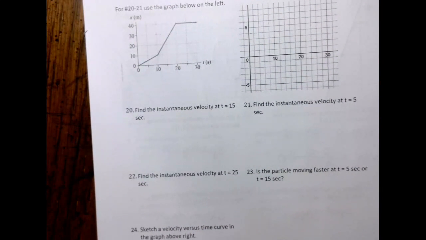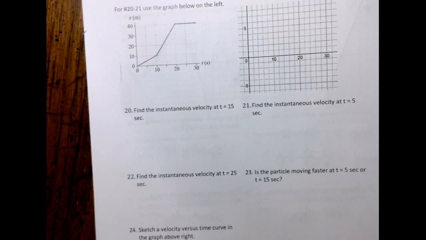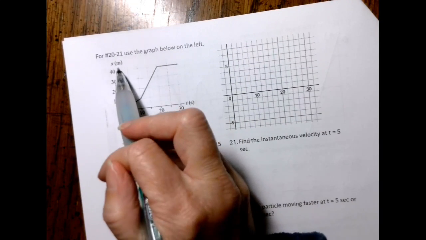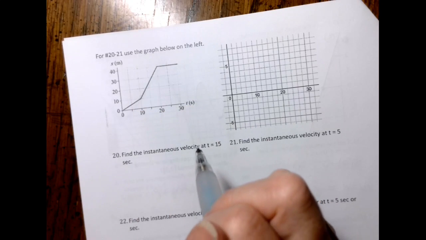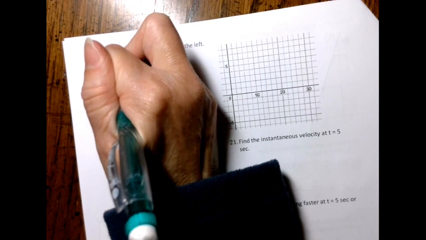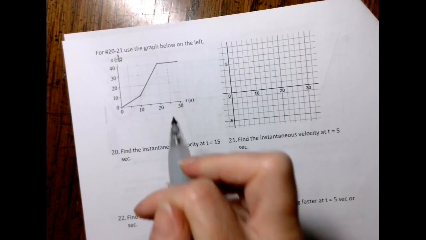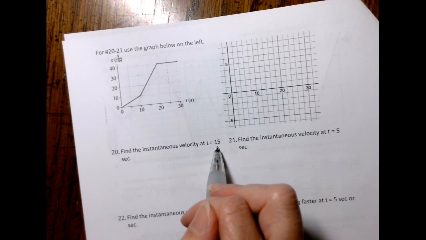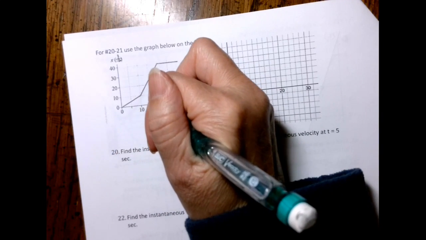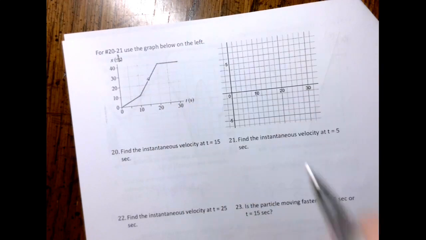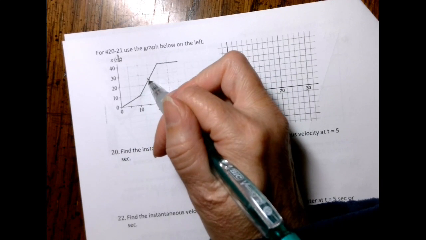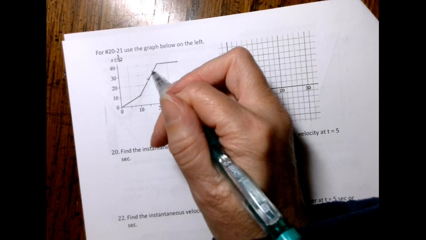Finding the instantaneous velocity at 15 seconds. I go to this one, and this one's labeled x of m. Actually, that should be x of t, because we're dealing with time. So find the instantaneous velocity at t equaling 15 seconds. So I go here, 15 seconds. I'm on this part of the graph. Well, this graph is looking pretty linear. It's like 3 linear sections. So my tangent line, if I drew it, would just be right on top of this line.